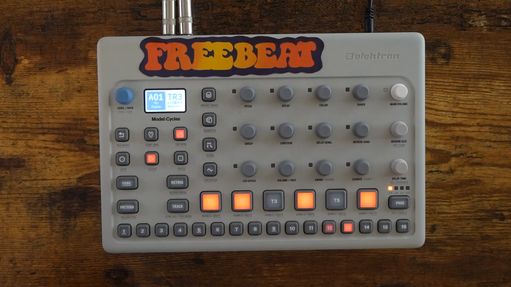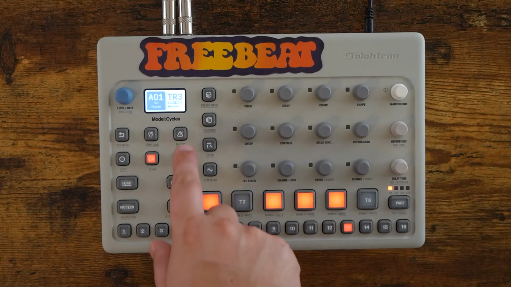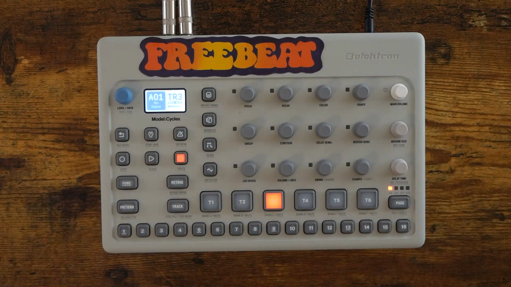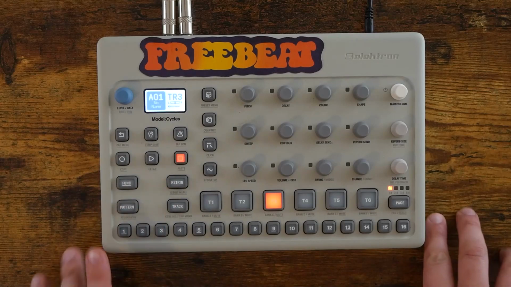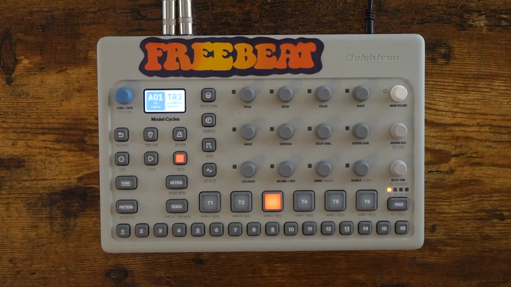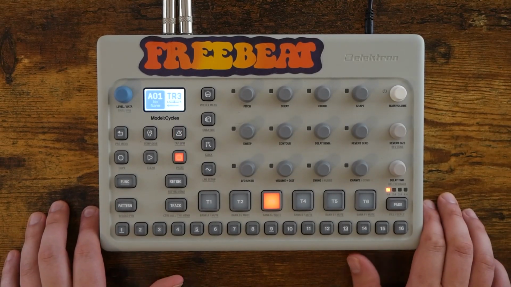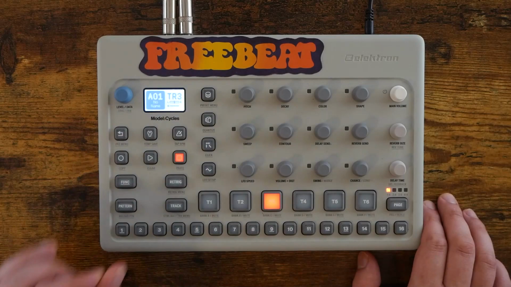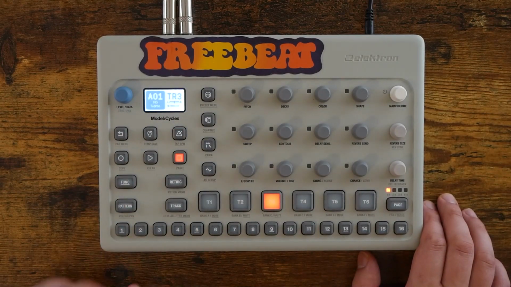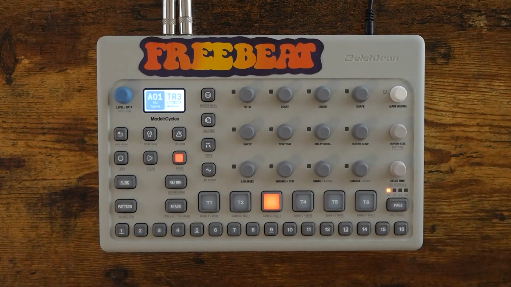And there we go. Function plus pattern returns us to the original pattern. And we are once again jamming with something very strange. Now, I know that wasn't practical at all, but it just goes to show some of the fun things that you can do with the Elektron sequencer. I do believe this would work on really any Elektron device. Just super intuitive and awesome to use sequencers. So much stuff you can do with them. They're very versatile and very fun.